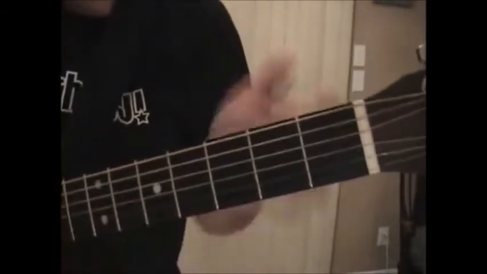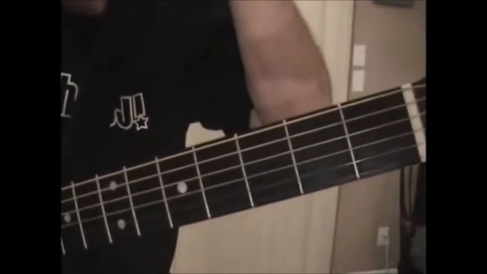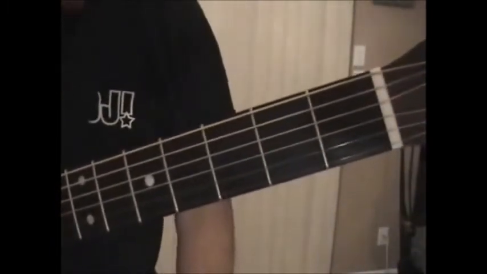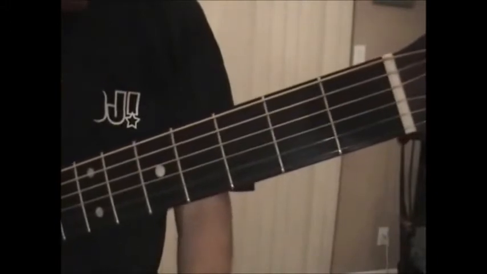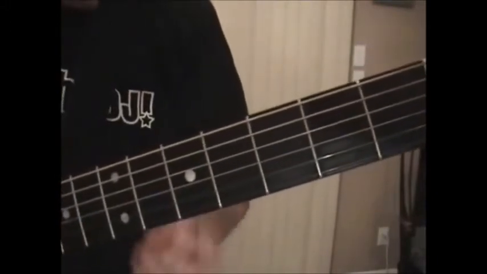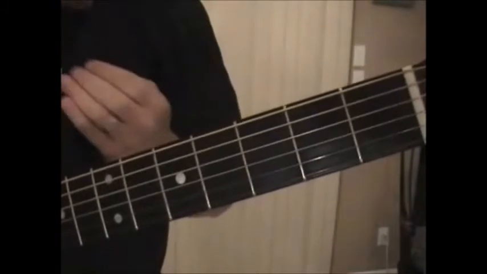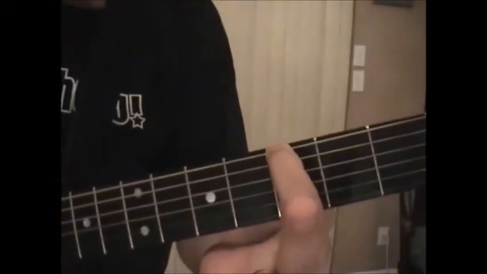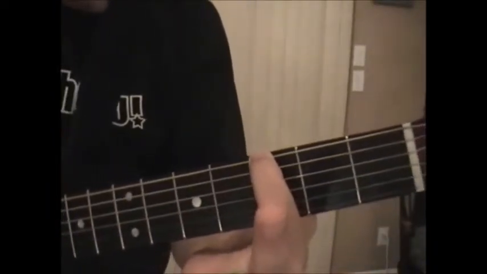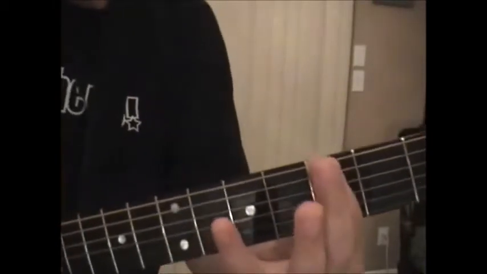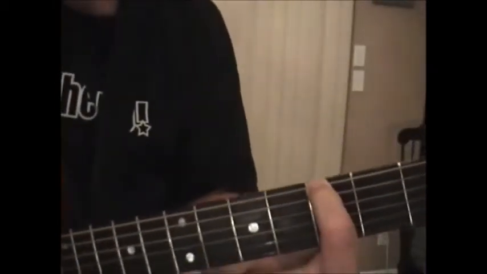For the majority of this, I'm just going to keep this part of the guitar in frame, even though I am hitting strings with my right hand, of course, with my pick. We're going to start out on the low E string on the 3rd fret, which is your G. So we're going to call this 1.